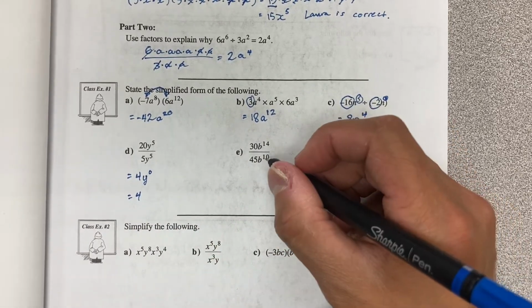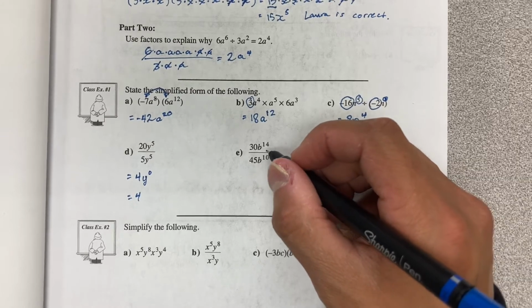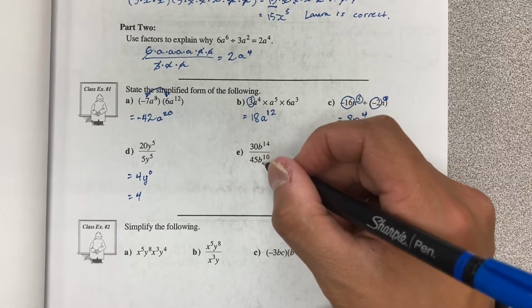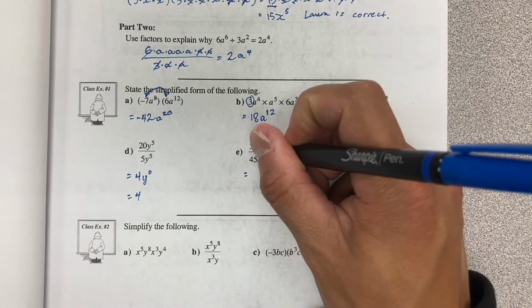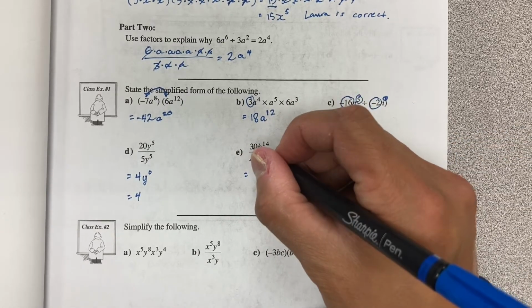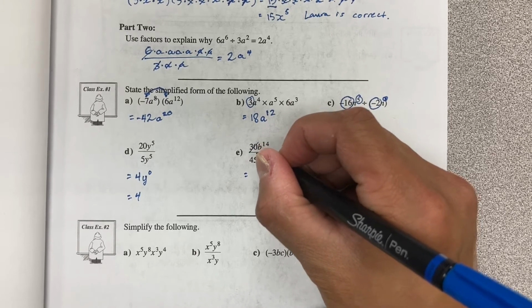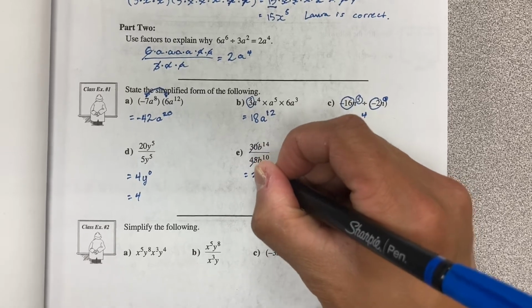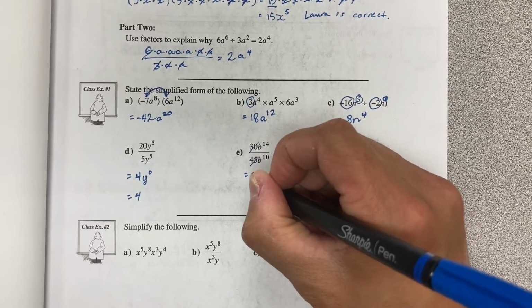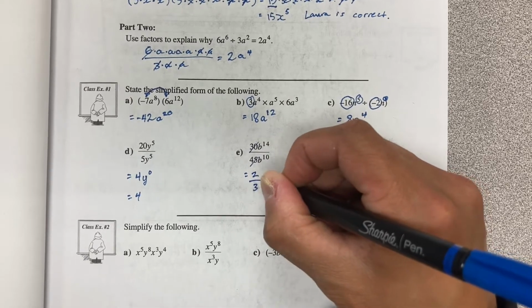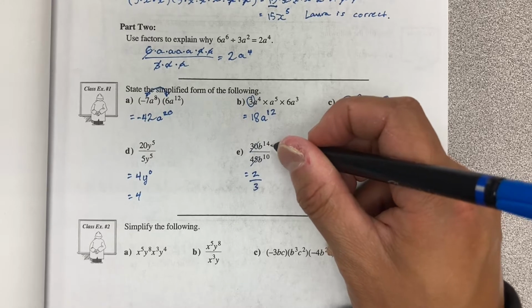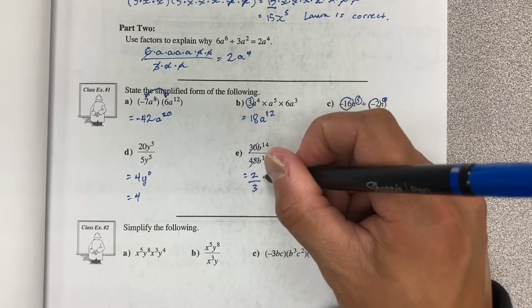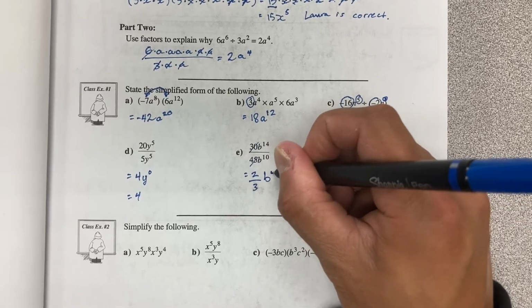And now we have 30b to the power of 14 divided by 45b to the power of 10. We could just simplify this, and so if we think about the number 15, 15 goes into 30 2 times, goes into 45 3 times, so that's going to be 2/3, and 2/3 using the quotient law with my exponents would be b to the power of 14 minus 10, or b to the power of 4.